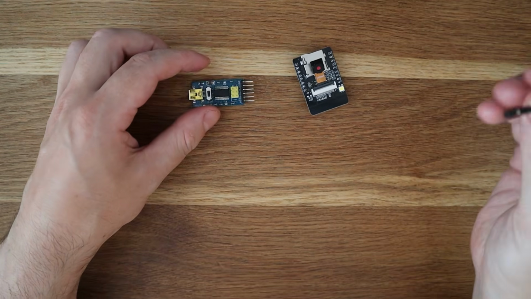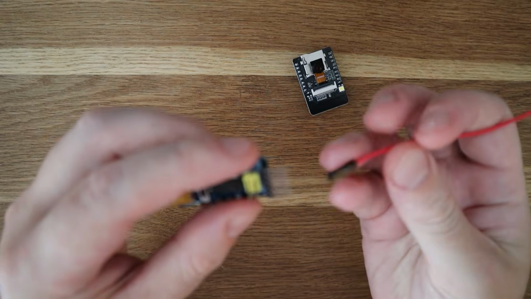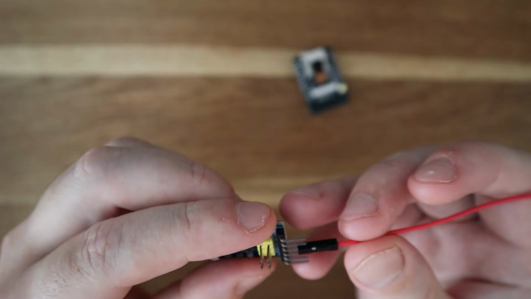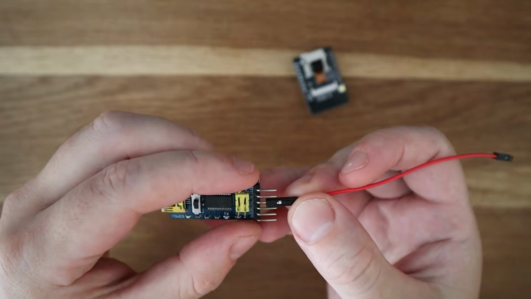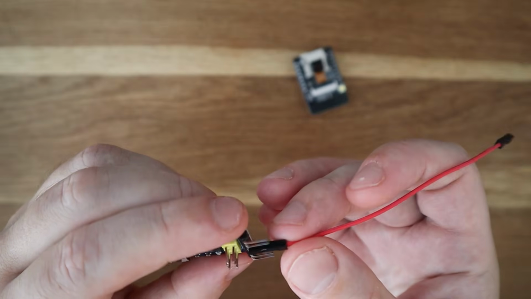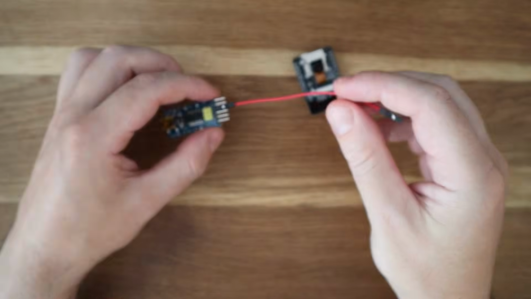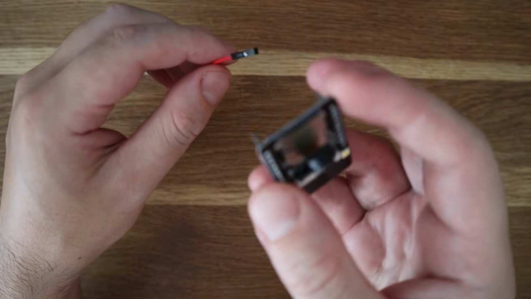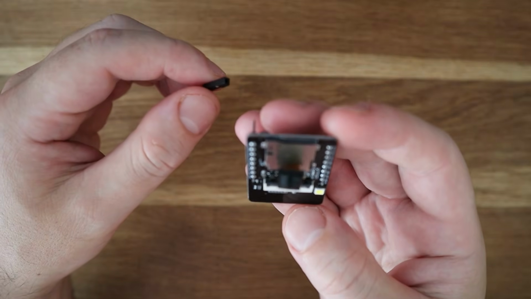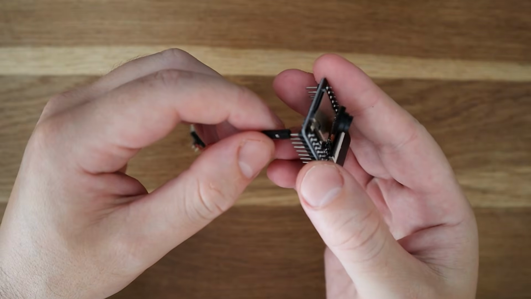The first pin I'm going to connect is 5 volts, which in my case is over here. This is my 5 volts pin in the FTDI, and I'm going to connect it to the 5 volts pin in the ESP32, which is here.